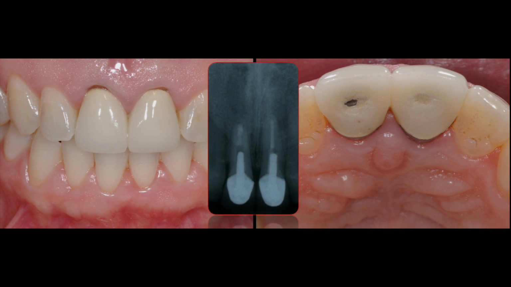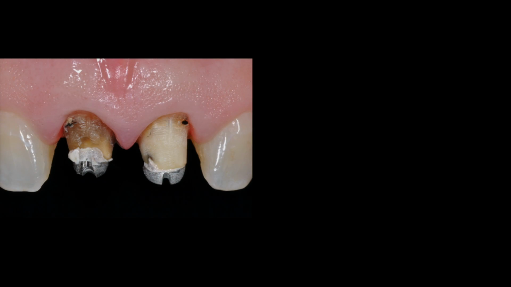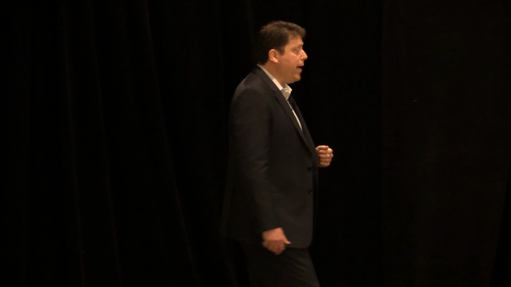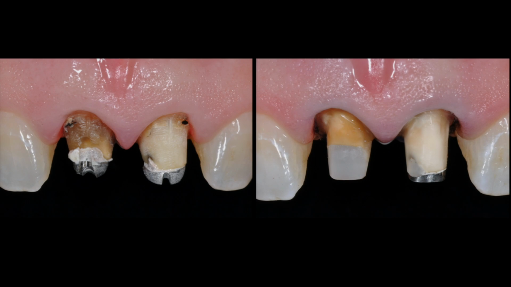So if we look at this patient here, this patient has 2 failing metal ceramic crowns. These are 2 simple centrals. This is what we see on a daily basis in your offices. And as we remove those crowns, you can see that we have a discolored abutment and another abutment that is not as discolored. We're going to redo one of the endodontic treatments because of symptoms that the patient has. And this is how the patient looks when the preparations have been refined after the endodontic therapy has been completed and a new post and core has been placed.